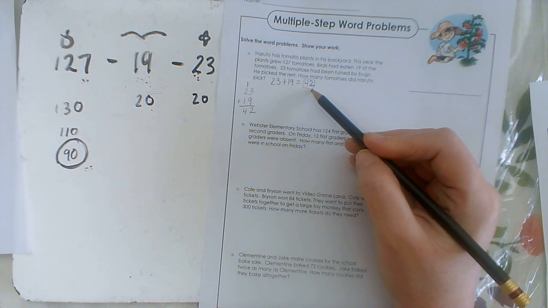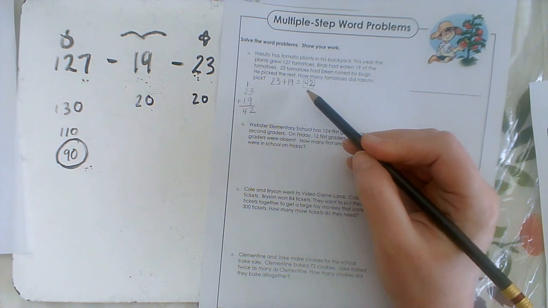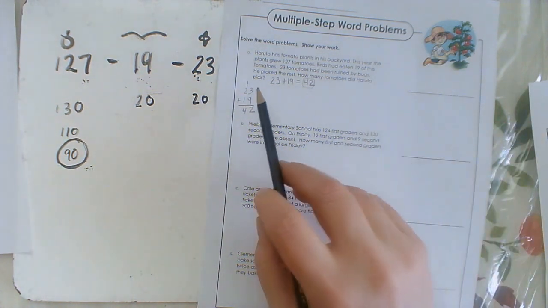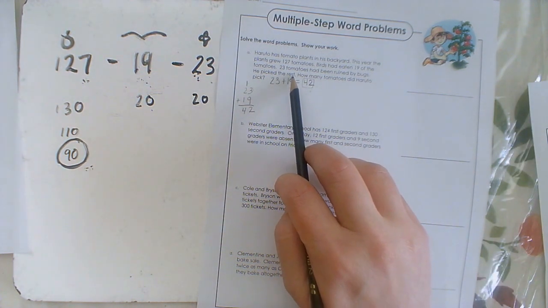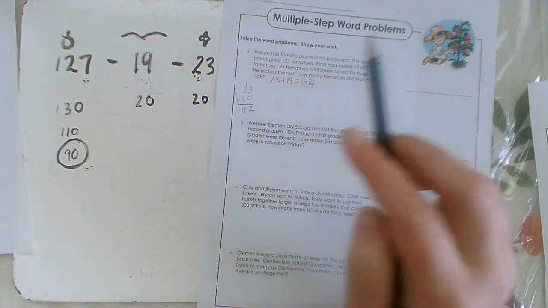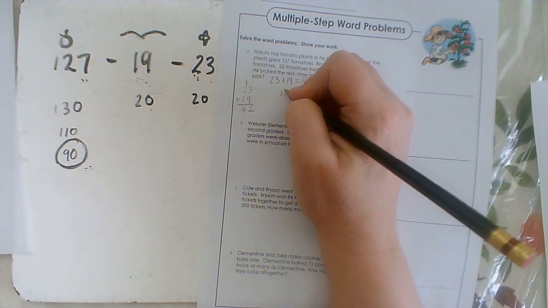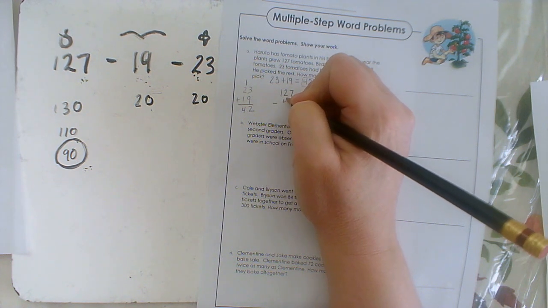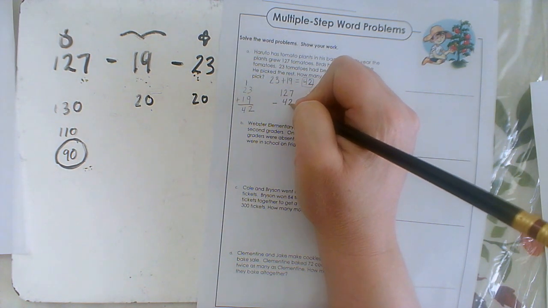It's the 42 that he's not going to be picking. So we need to take out 42 from the 127 because that will tell me how many are left for him to pick.